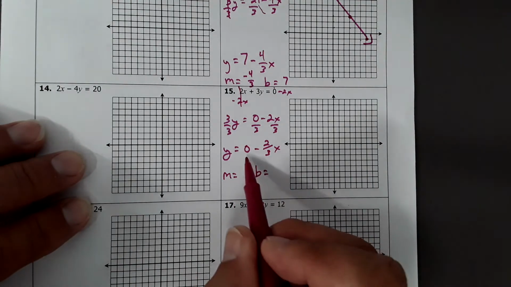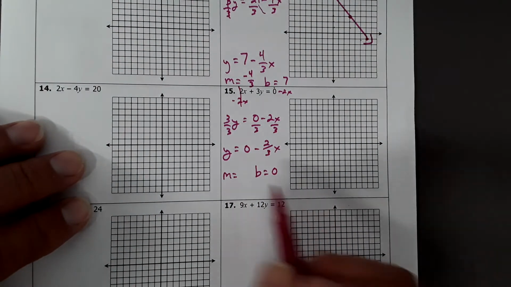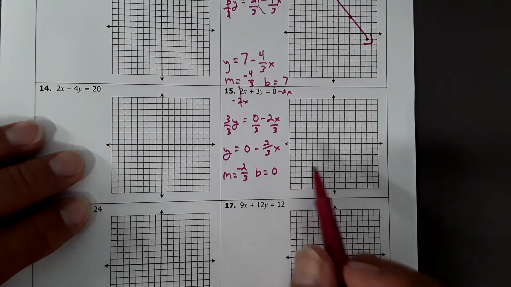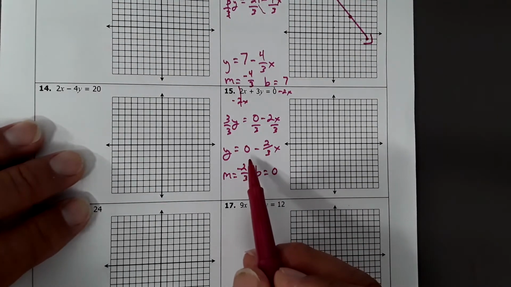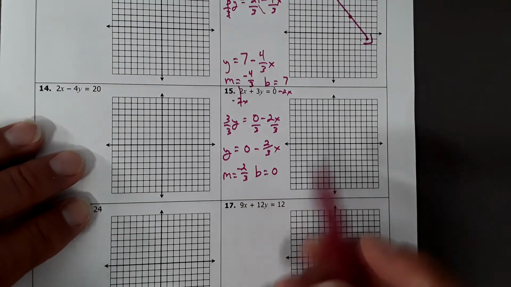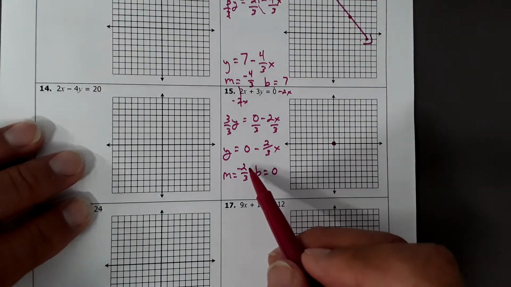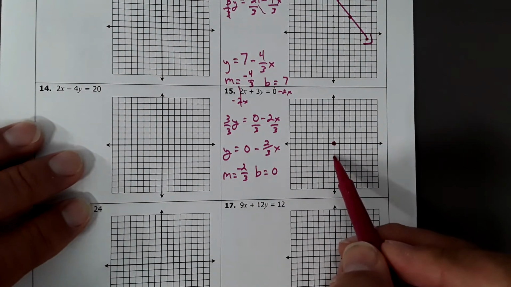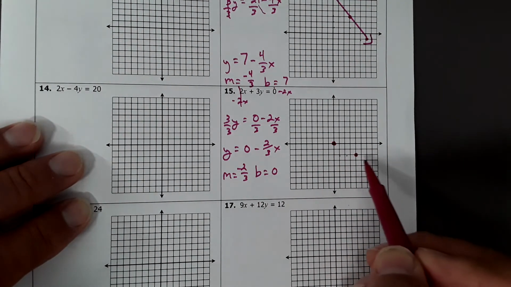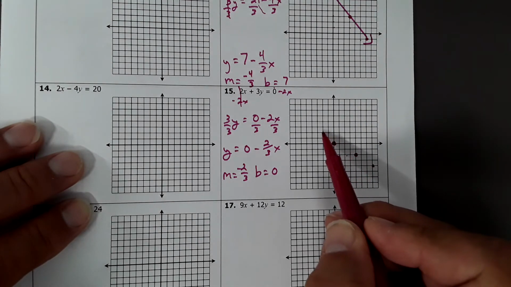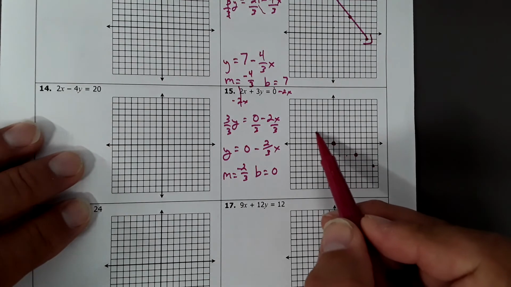My b number is the constant, which is 0, and my slope is -2/3, the number in front of x. So I really didn't even need to write this 0, but I did to show you that in this case, I'm going to begin at 0, and then from there I'm going to rise -2 and run 3. Or I can go up 2 and back 3.